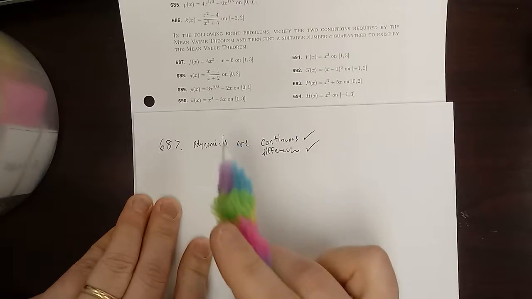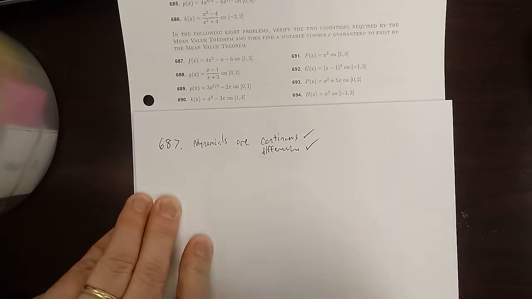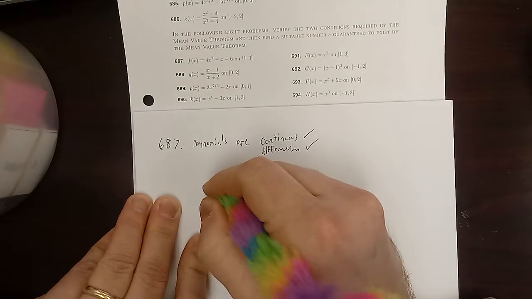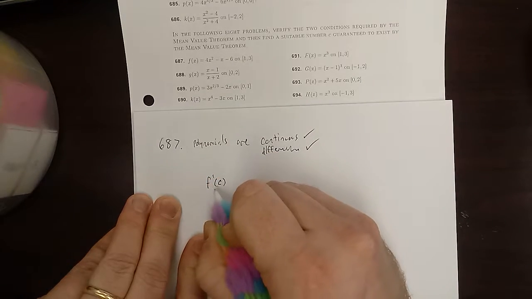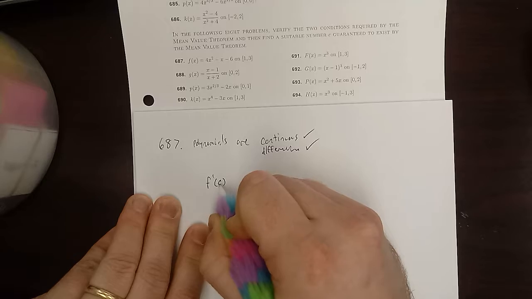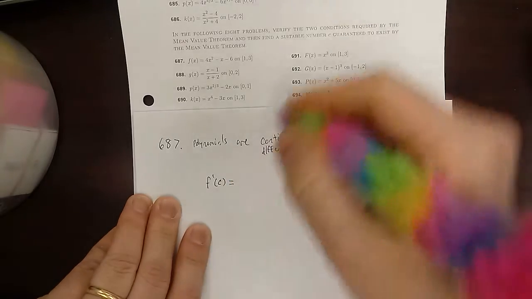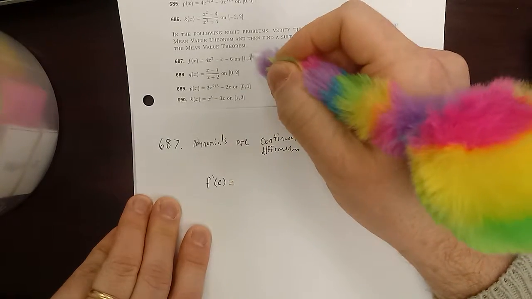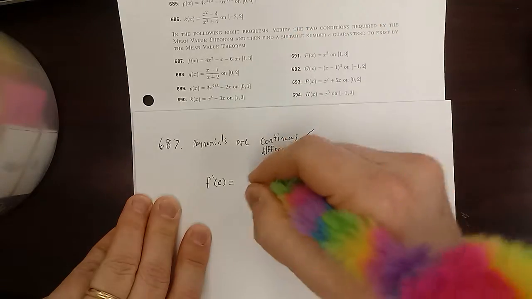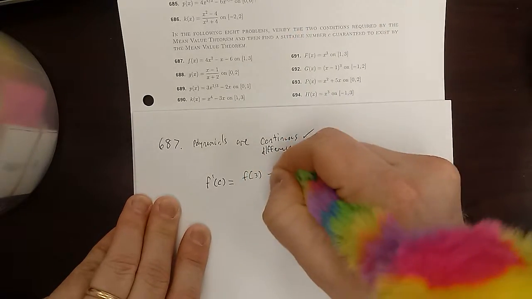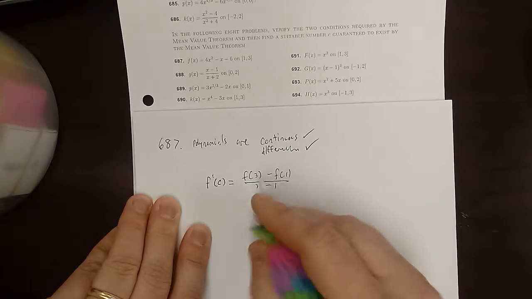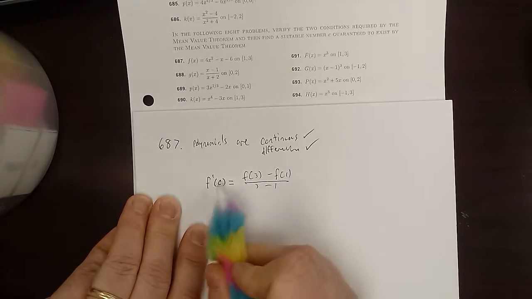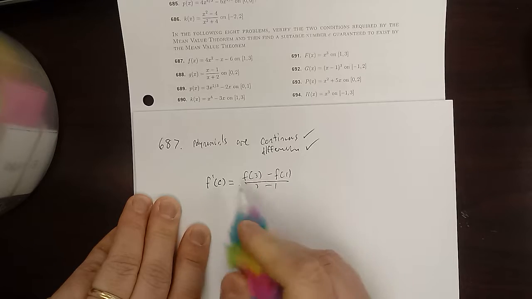Okay, so the mean value theorem says there is some instantaneous rate of change, some f prime at some x value c that is equal to the average rate of change over this interval. So if I were to find f of 3 minus f of 1 over 3 minus 1, whatever I get there, I need to find when f prime is actually equal to that average.